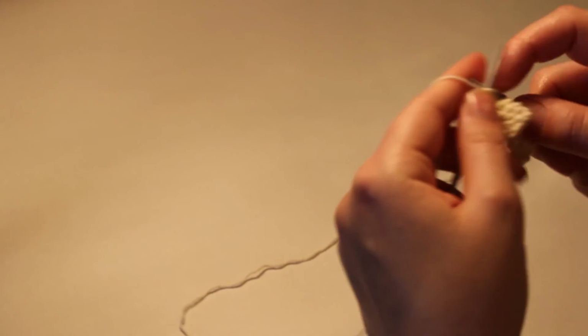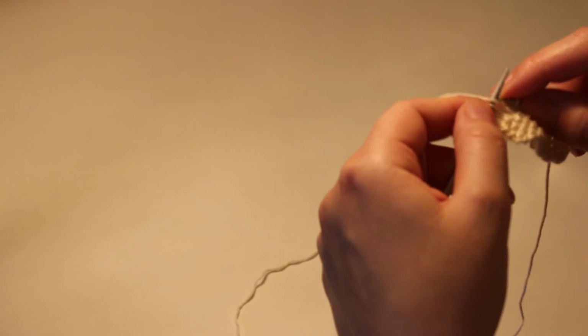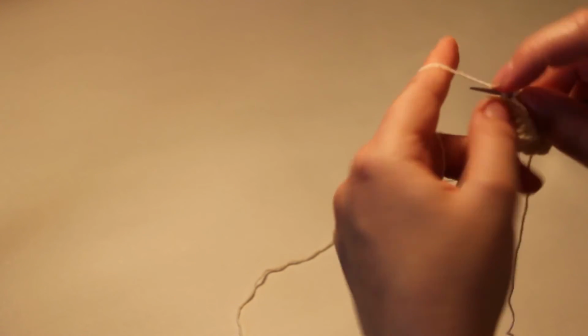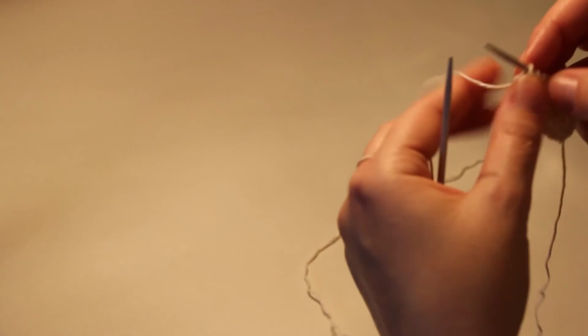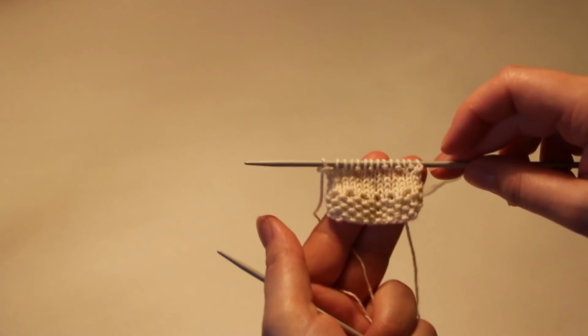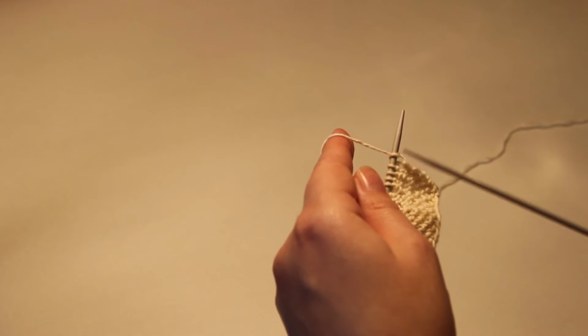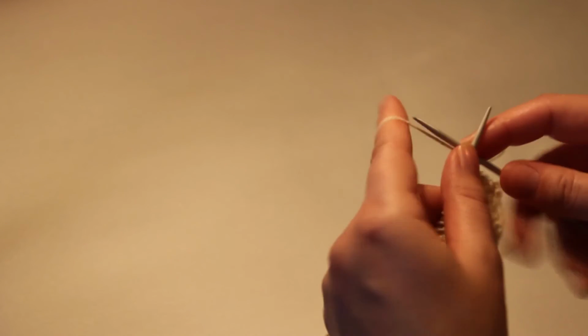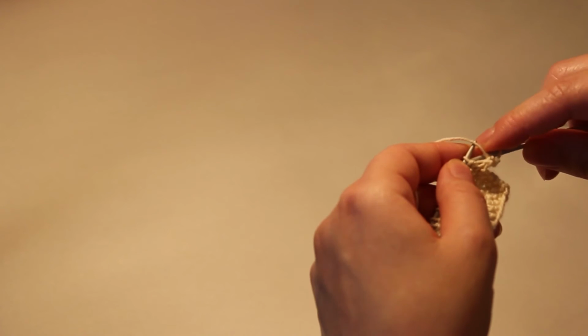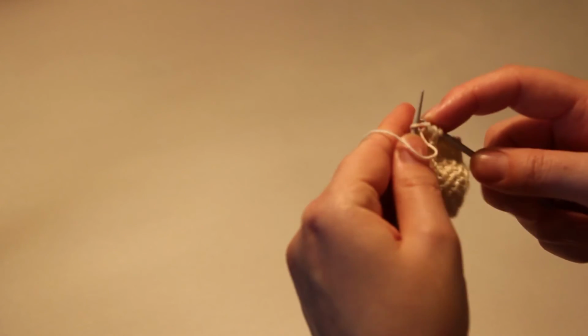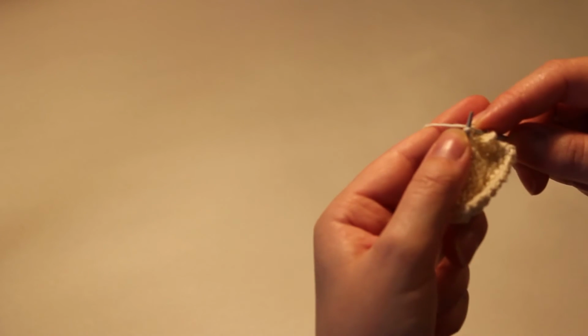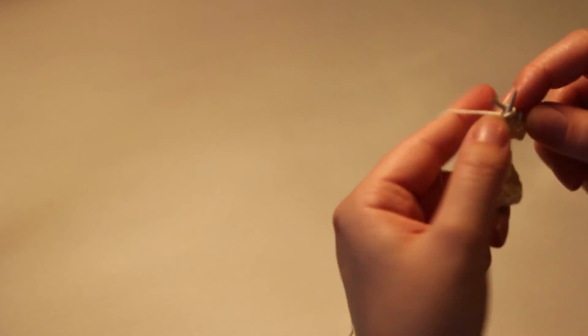Knit, purl, knit, purl, knit, and purl. And I'm done with the right side of the fabric. When I turn to the back of the fabric, I know that I am going to knit the knits and purl the purls. So I'm starting with a knit stitch. So I want to knit that. Then I'm seeing a purl, so I'm purling that. And then a knit, and then a purl. And we're going to continue that all the way down.